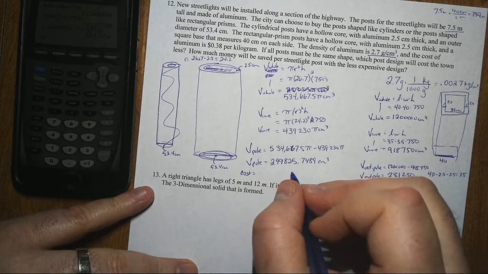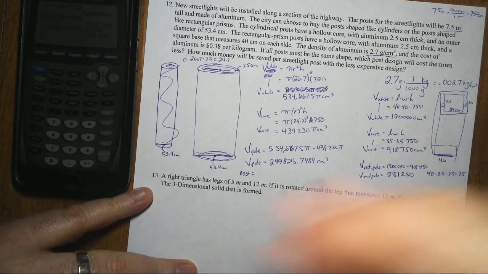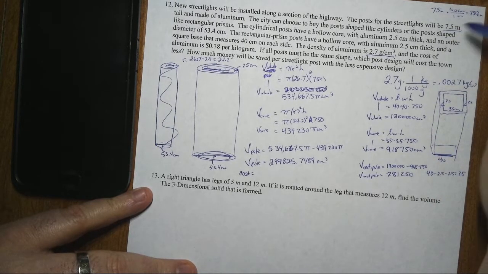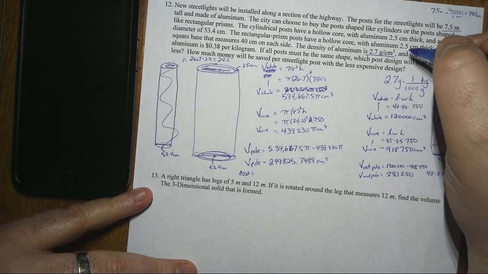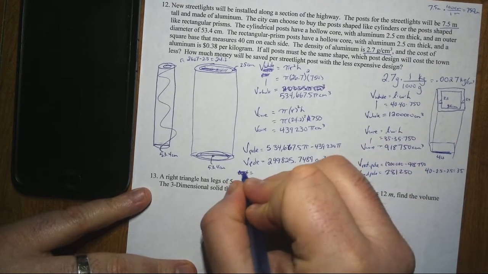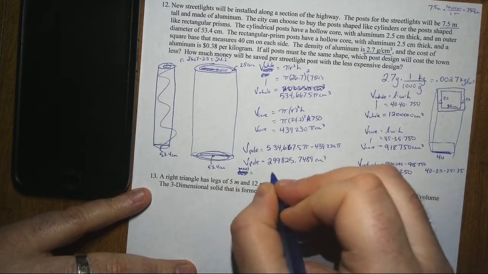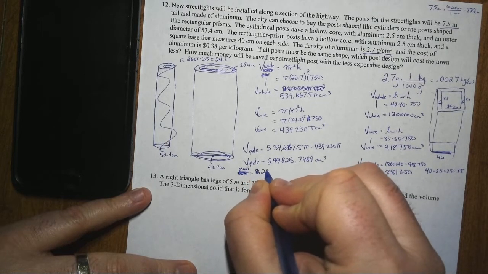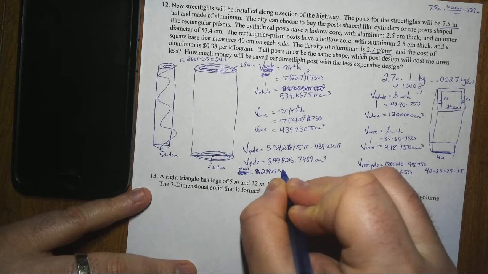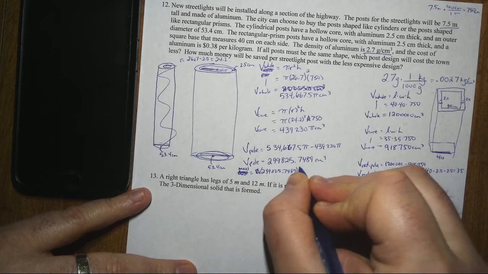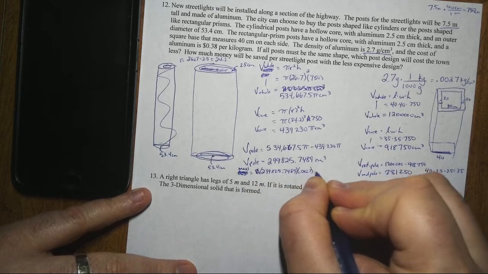We haven't even done that, right? We still have to multiply times our 2.7 grams here, right? We convert that. We didn't convert that. Yes, we did right here. So our weight, our mass, is going to be that volume. So we'll do volume of the pole. Well, we'll write down 299,825.7489 times 0.0027, right?